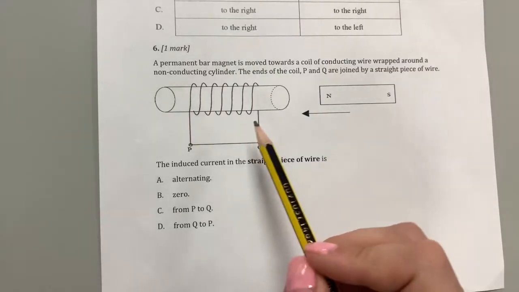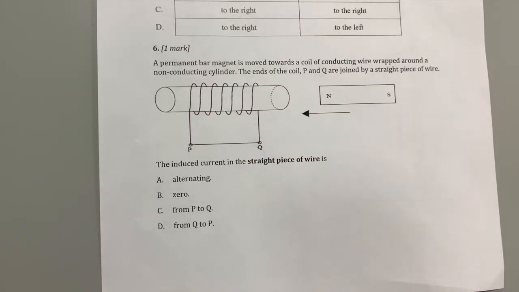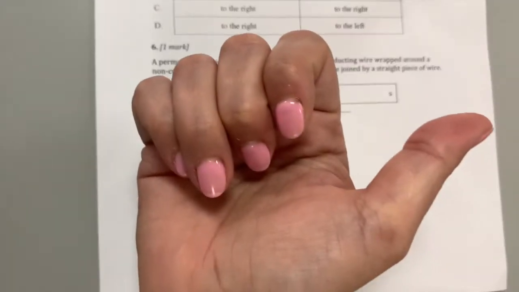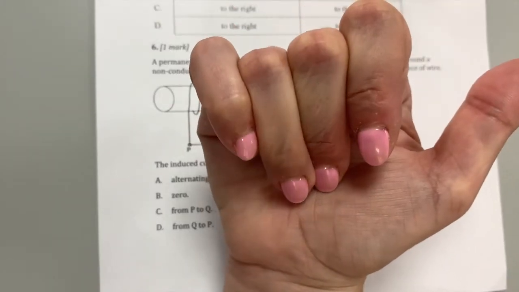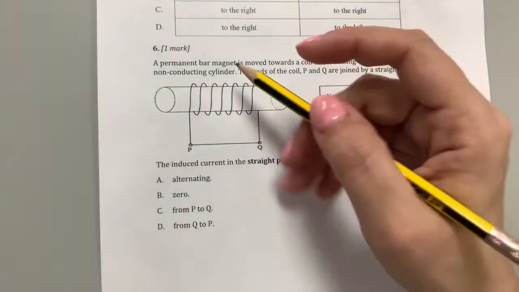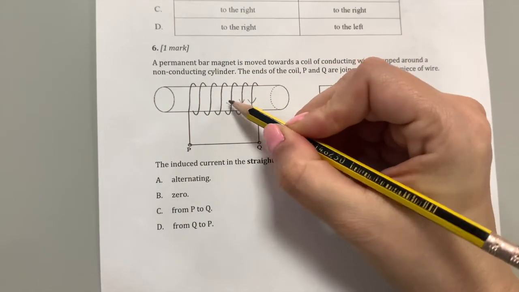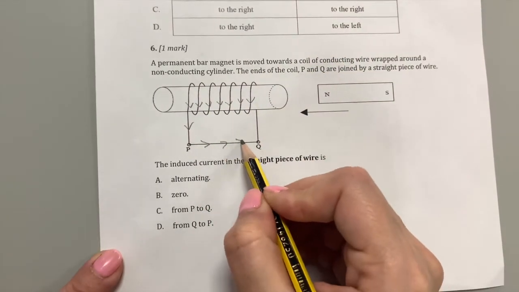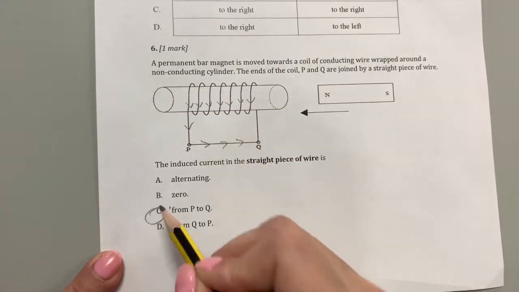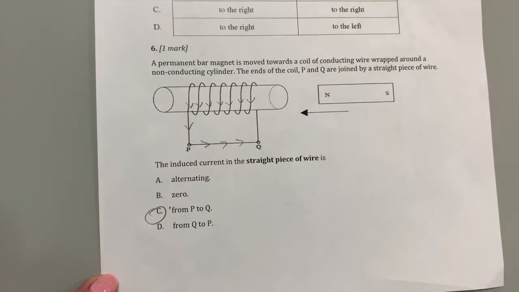So when a north pole is coming closer, to oppose that, to repel the north, you place your right hand like this, and you will see that the current flows downward on the front end. So when you continue that, here on this line you have current flowing from P to Q.